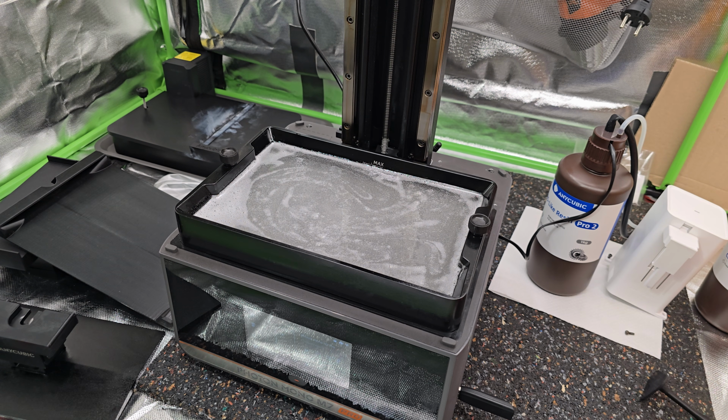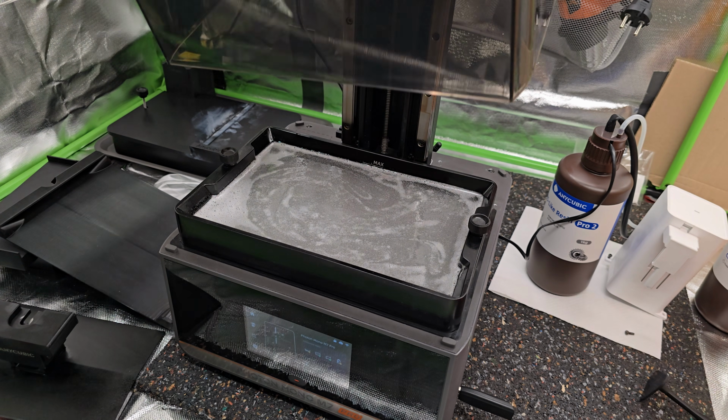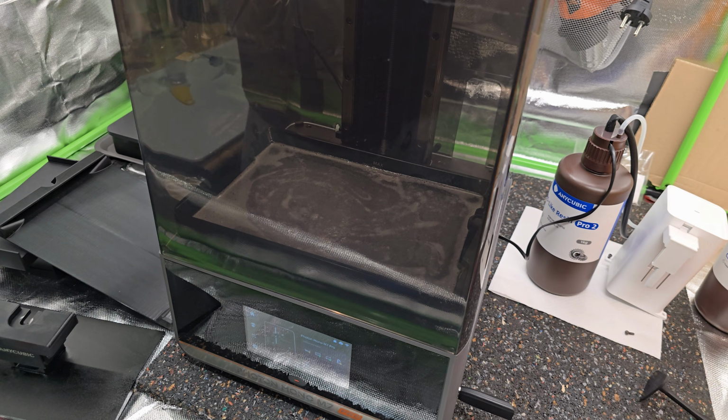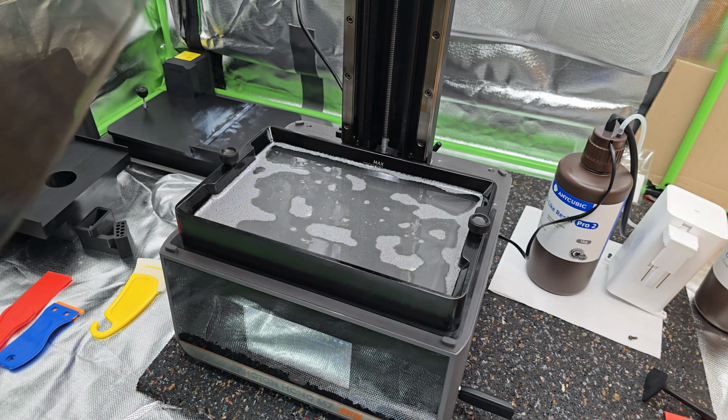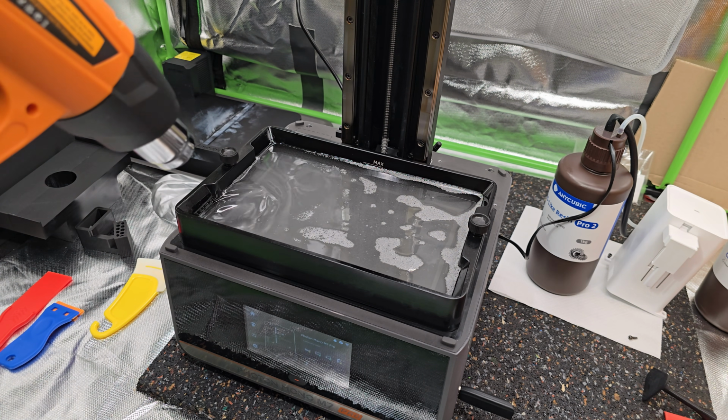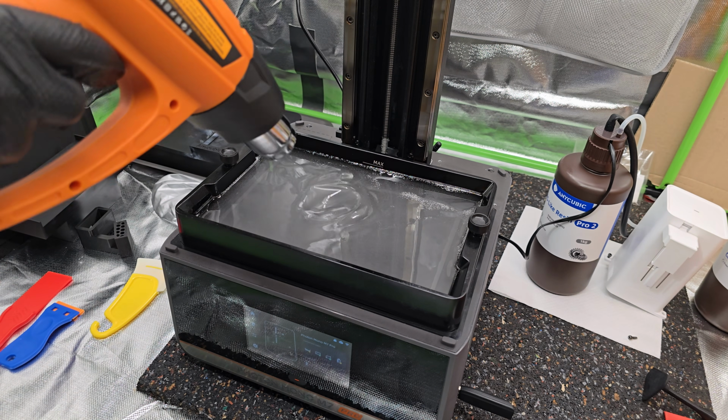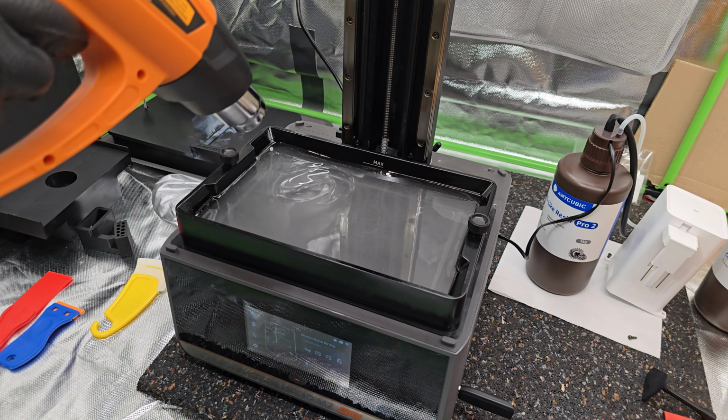Leave it alone for about 20 minutes or so and let all the bubbles rise to the surface. Most of them will pop by themselves, but for the ones that remain, take a heat gun, a torch or a hairdryer and go over the surface. They will pop and you will be left with a clear resin ready for printing.